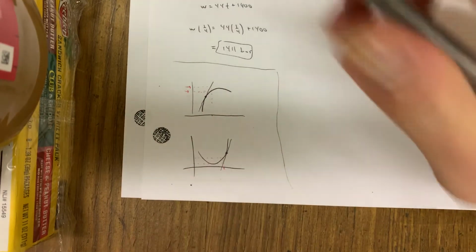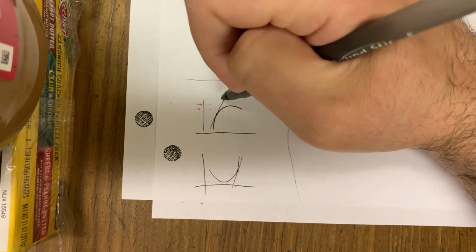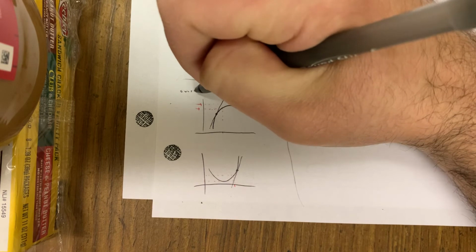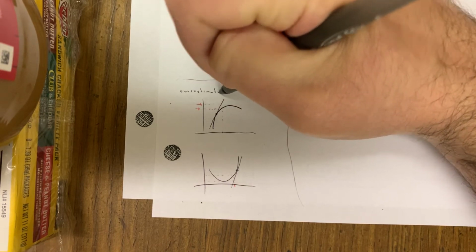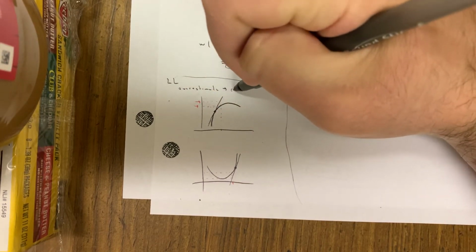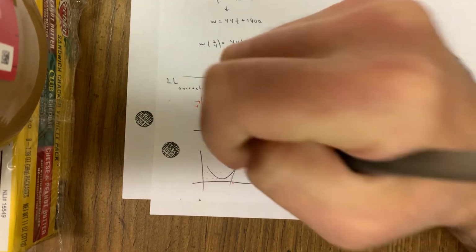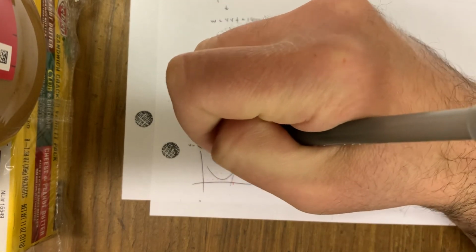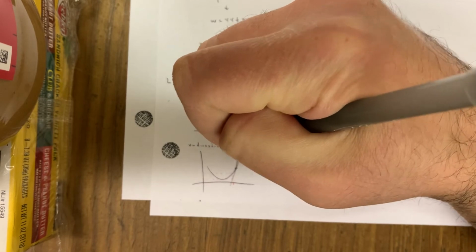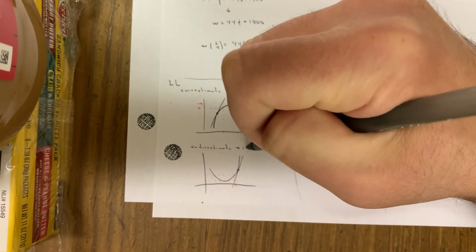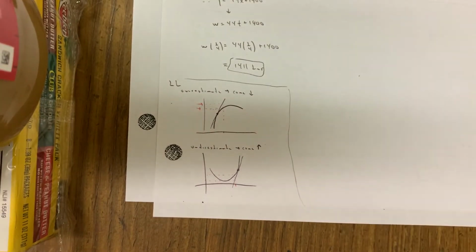So you're always going to have an underestimate. How about overestimate for this one? Overestimate for local linearity when the function is concave down. And when the function is concave up, you're going to have an underestimate, because you could see that the tangent line is always going to be below the actual function, okay?